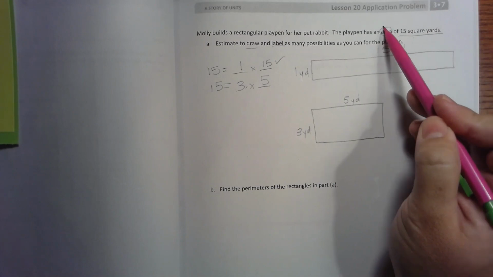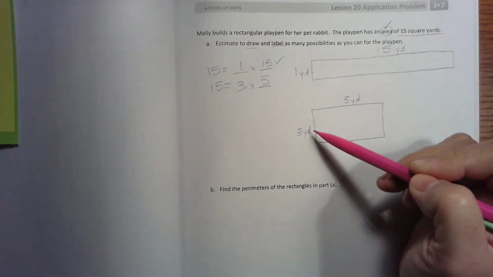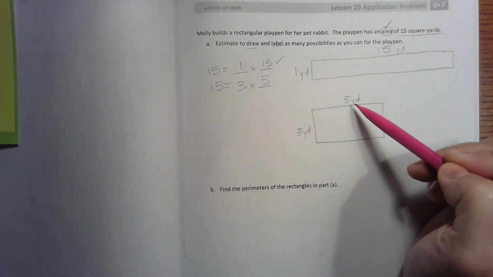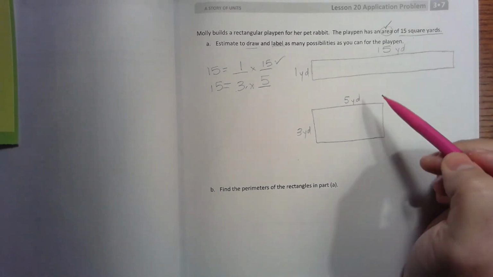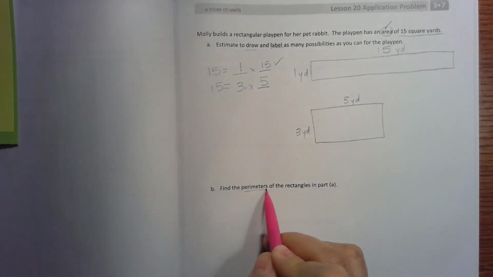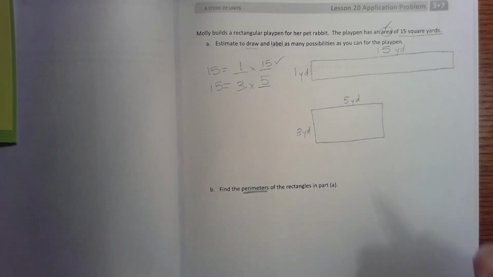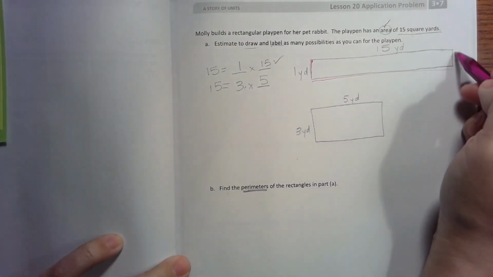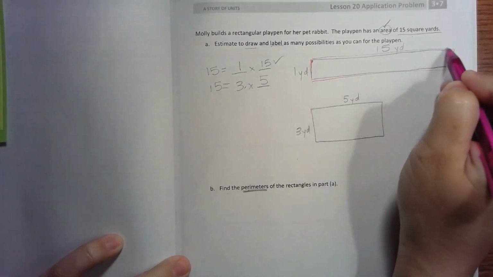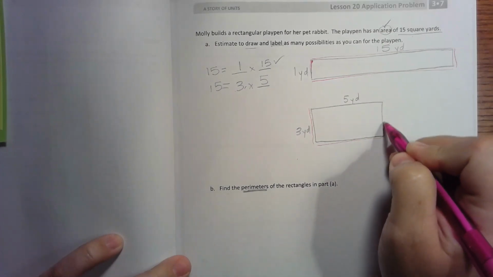And we can think, okay, is the area 15? Yeah, one group of 15 is 15. 3 groups of 5 is 15. So my picture matches the math that they showed. Now it says to find the perimeters of the rectangles in part A. Okay, well that's a different thing. Perimeter is the boundary around, not the middles. Area is the middles. Perimeter is the distance around.